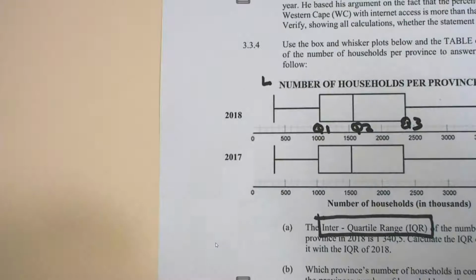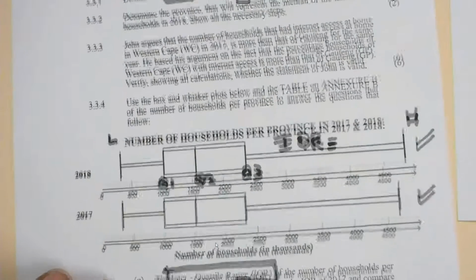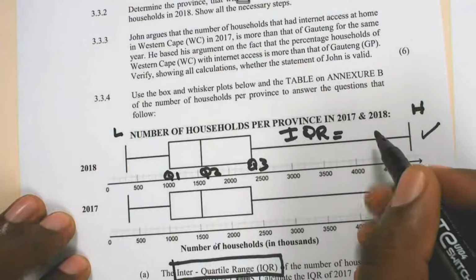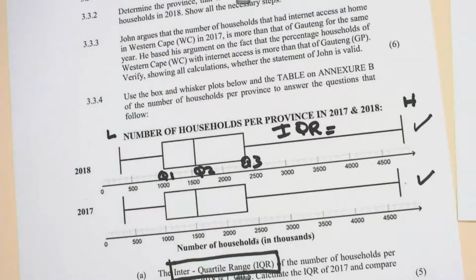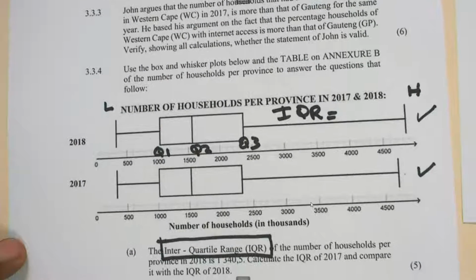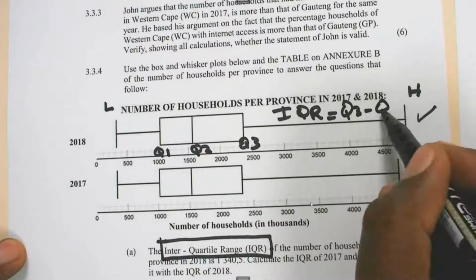You need to know when you talk about IQR, what is IQR? Okay, you must know the formula for IQR. Your formula for IQR is going to be your quartile 3 minus your quartile 1. What, Mr. Chabalala? Your interquartile range is going to be your quartile 3 minus your quartile 1. So you need to know those two before you can calculate the interquartile range. Quartile 3 minus quartile 1.